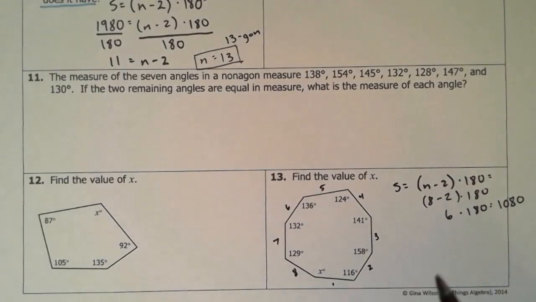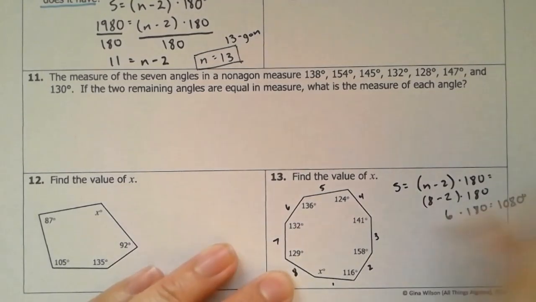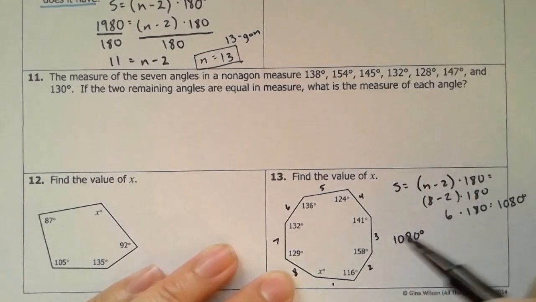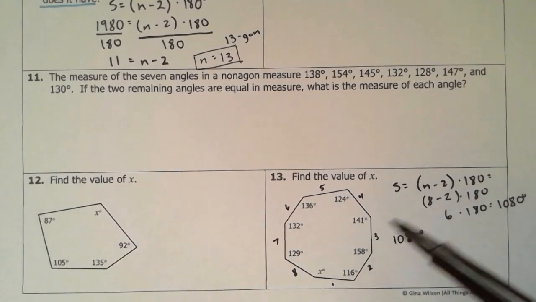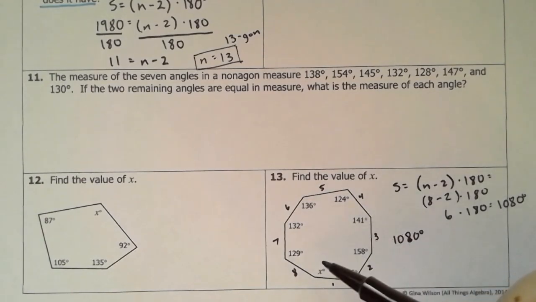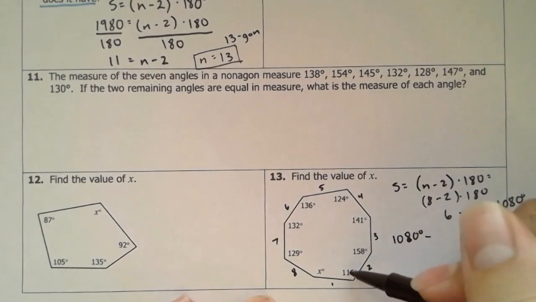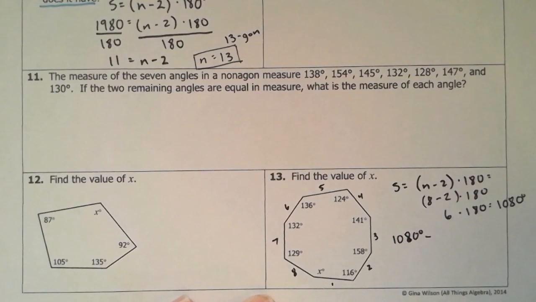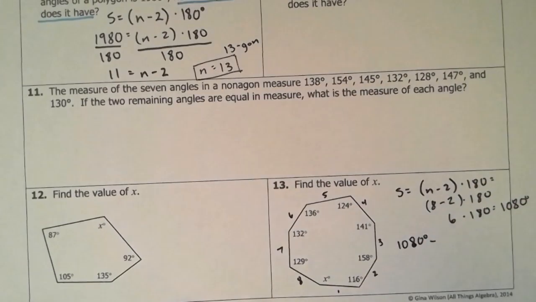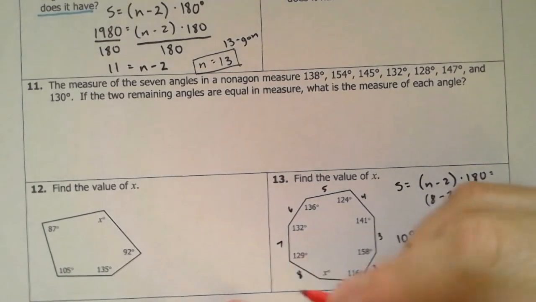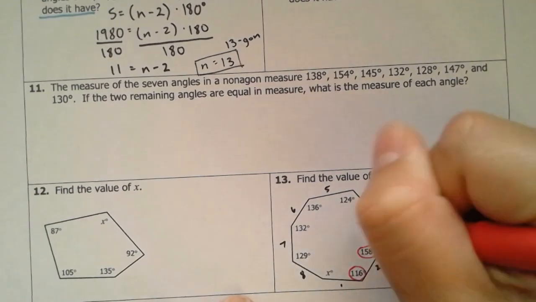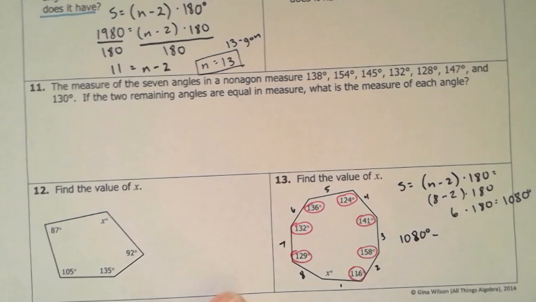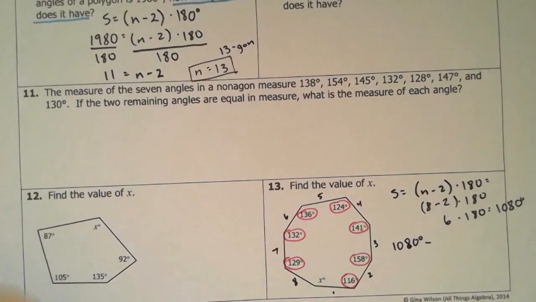So what I do from here is, we know that all these angles here have to add up to 1080 degrees. Similar idea to our triangle problems we've done in the past. We know 7 out of the 8 angles, so I can subtract the sum of the 7 given angles to find the measure of the last unknown angle. If you add up the red angles here, you get 936.